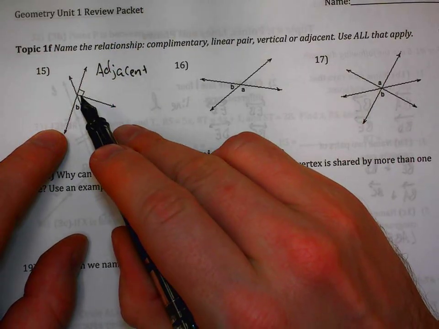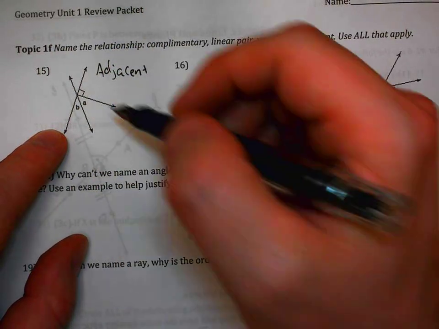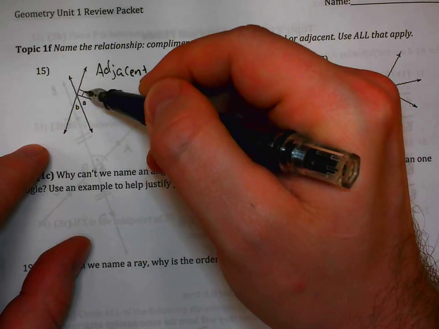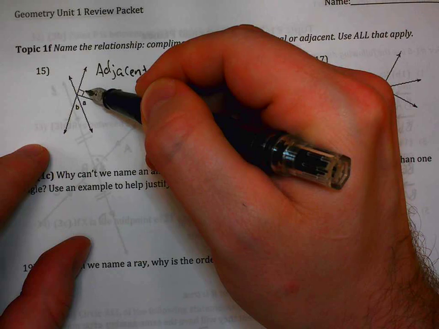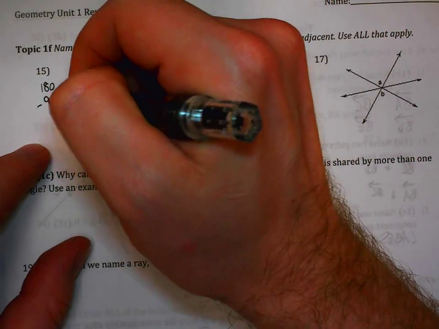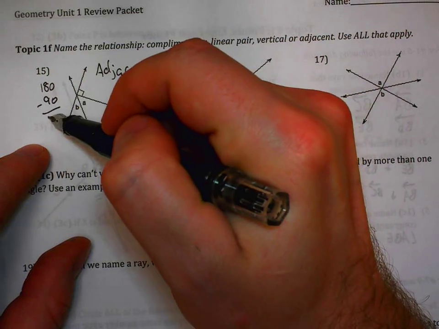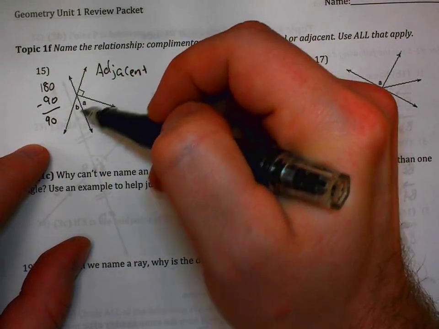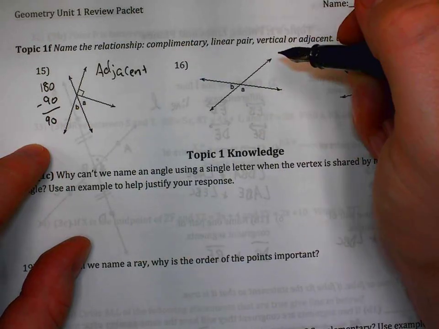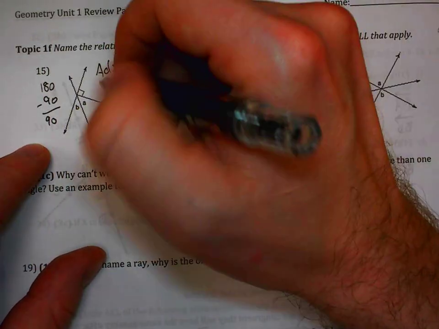However, over here we have this 90-degree angle symbol, telling us that this is a right angle. Well, this whole thing is a straight line. If this portion of it is 90, and the entire thing adds up to 180, then that means 180 minus 90 would be 90. These two angles have to be 90 in order to make that straight line, which means A and B add up to 90. That makes them complementary.